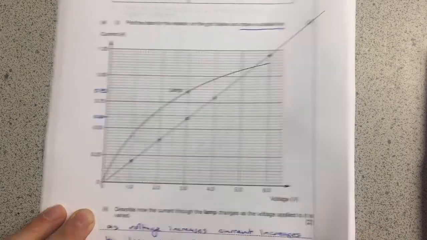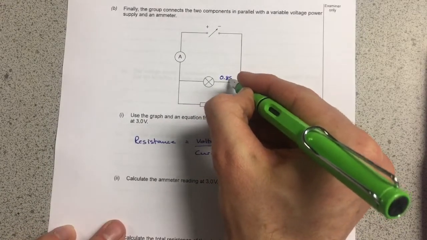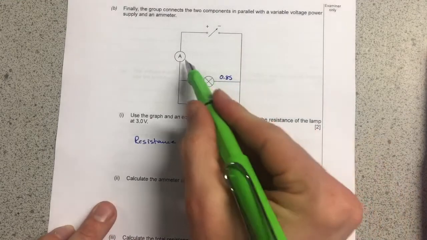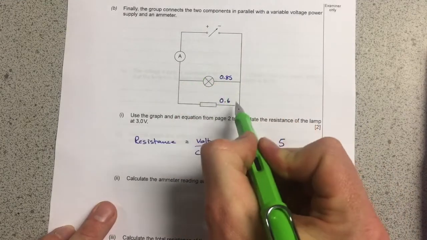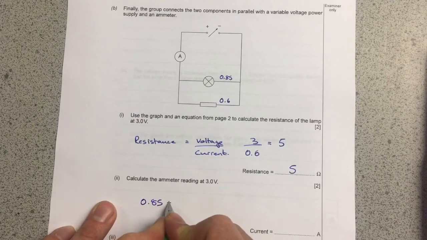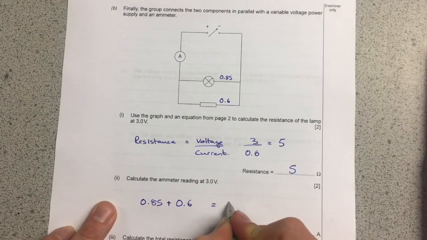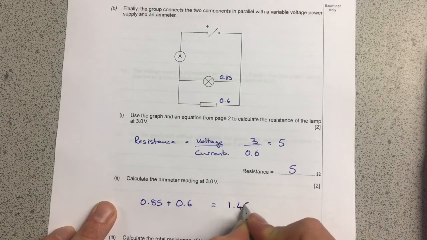Okay, so that's going to be 0.85 on there. So through the ammeter is this and that one. So that's going to be 0.85 plus 0.6. That's going to be equal to 1.45.